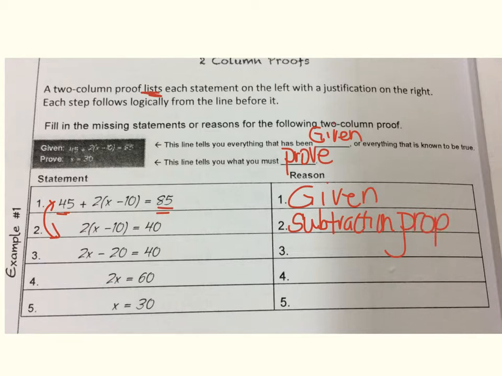Okay. Now, I notice what happened when I went from line 2 down to line 3: the parentheses are gone. Oh, that is the distributive property.